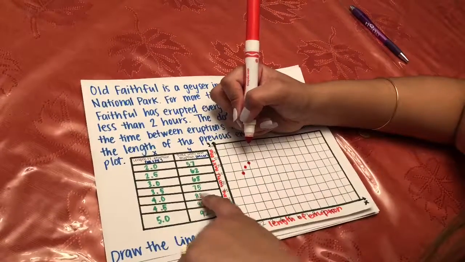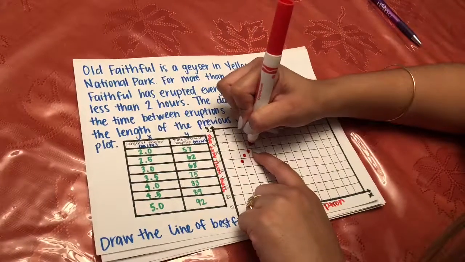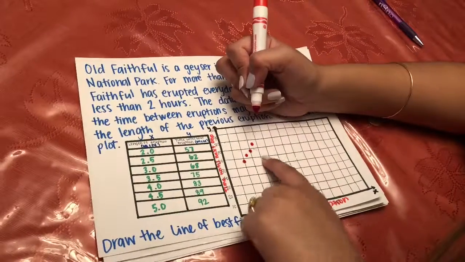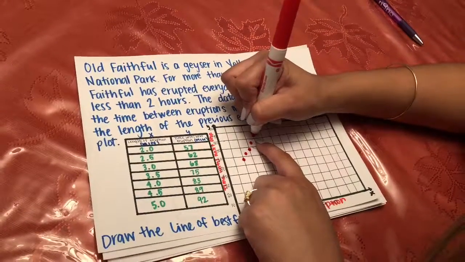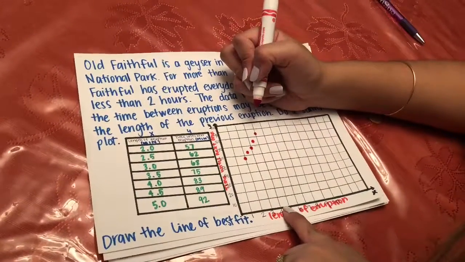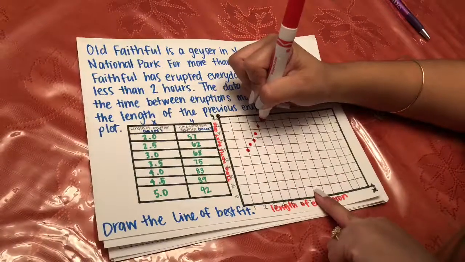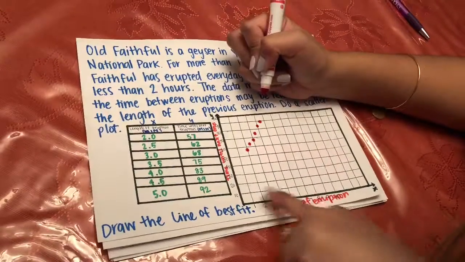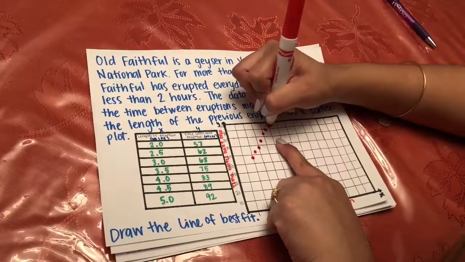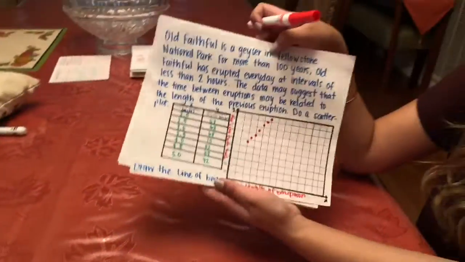At 3.5, I'm at 75, so right in the middle. At 4, I'm at 83, so about right there. At 4.5, I'm at 89, so close to 90. And then at 5, I'm at 92, somewhere right here. So this is my data right here.